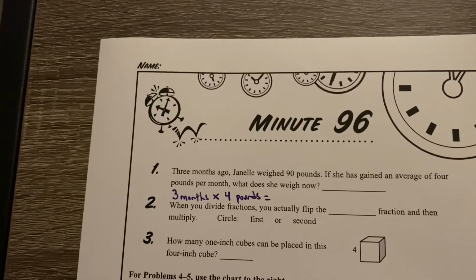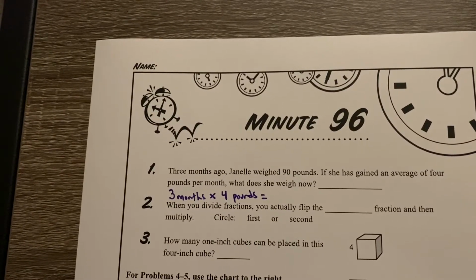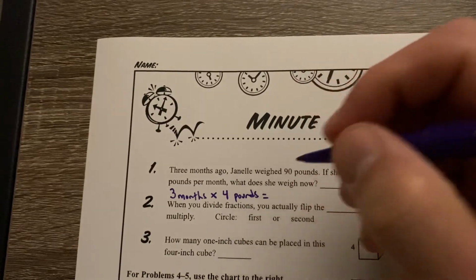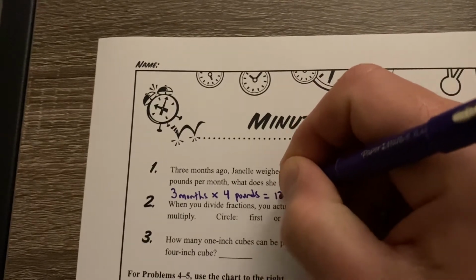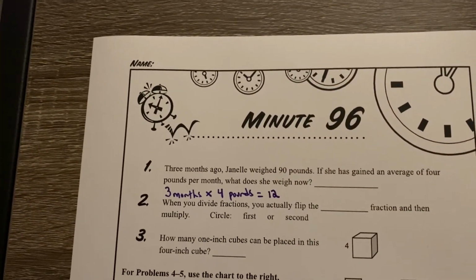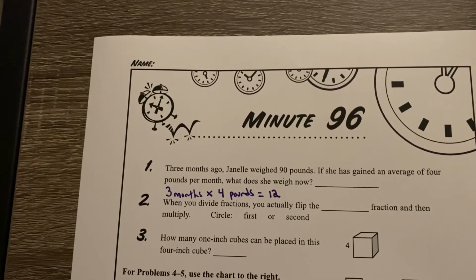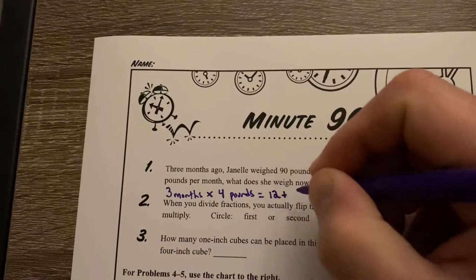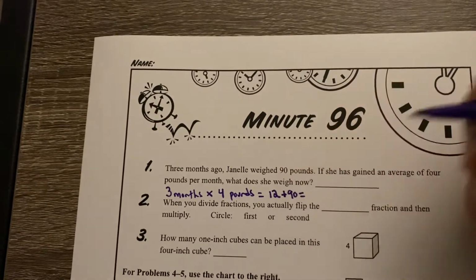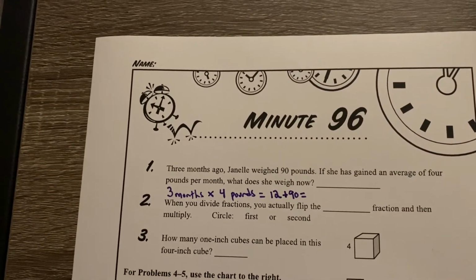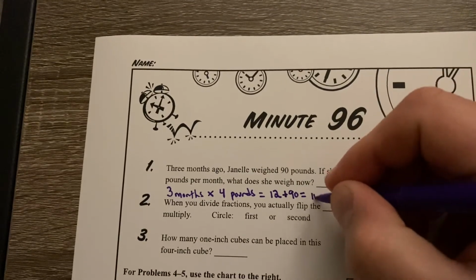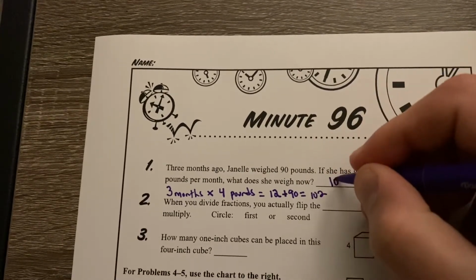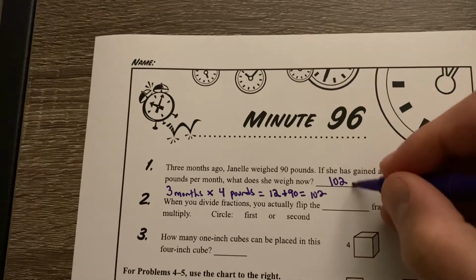So if I did 3 times 4, that would give me 12. So she gained 12 pounds, and then she started at 90. So to get what she weighs now, I add those together. And 12 plus 90 would be 102. So 102 pounds.